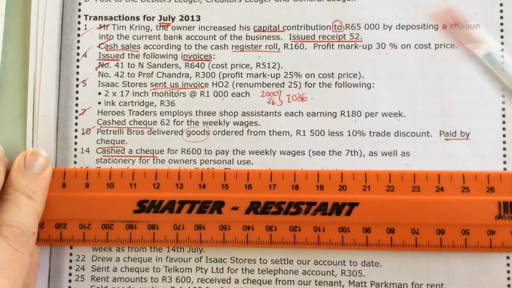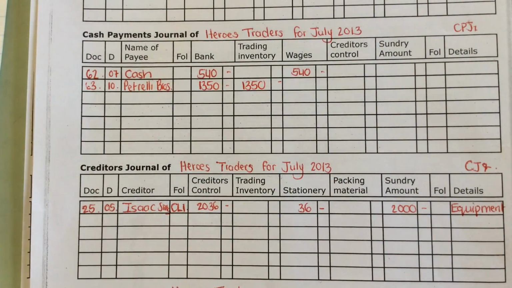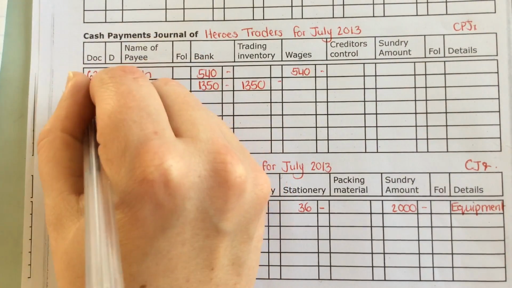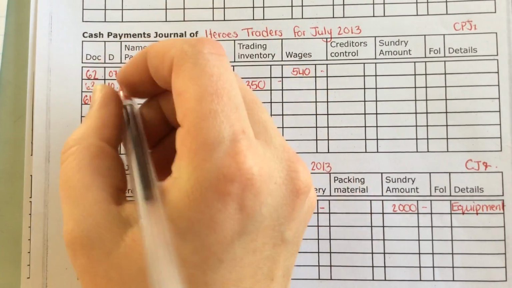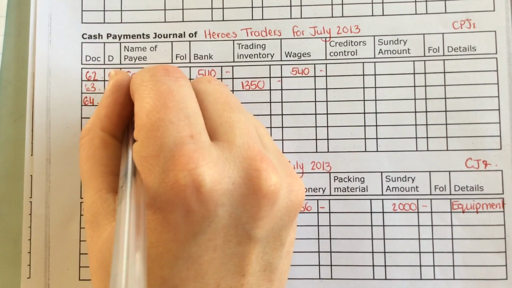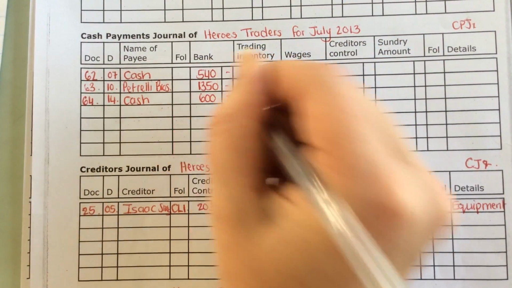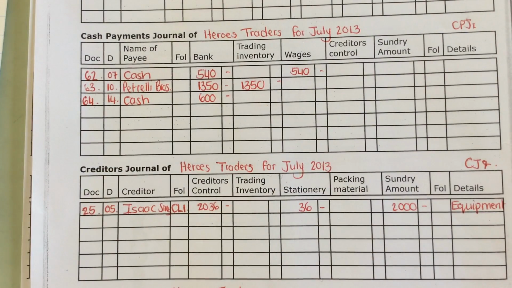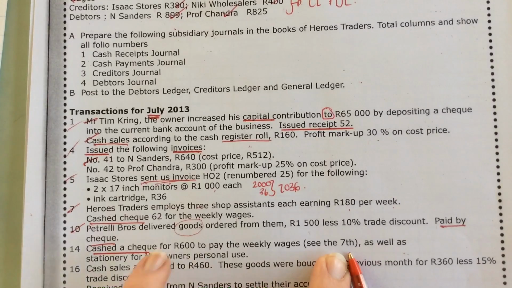Okay, so cash a check goes to which journal? Cash a check goes to the CPJ. Okay, document number 64. Date is the 14th. If we cash a check, your details must say cash. The check was for 600. Part of it is wages, part of it is stationery. It says refer to the 7th to decide how much the wages will be.